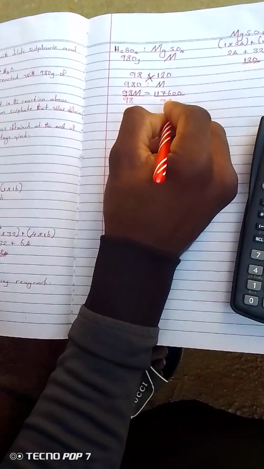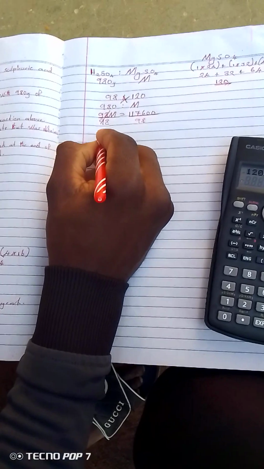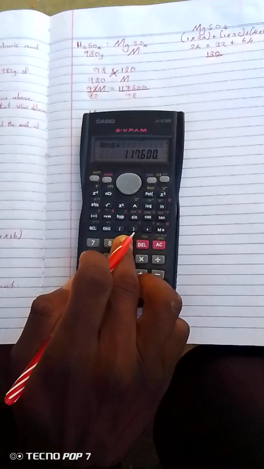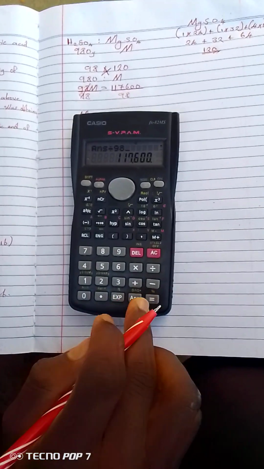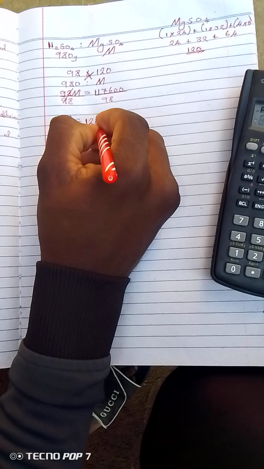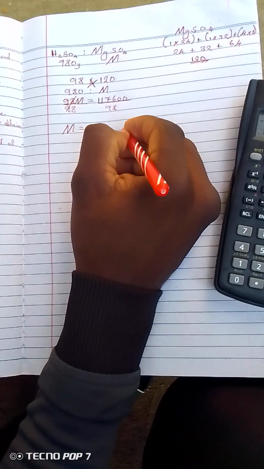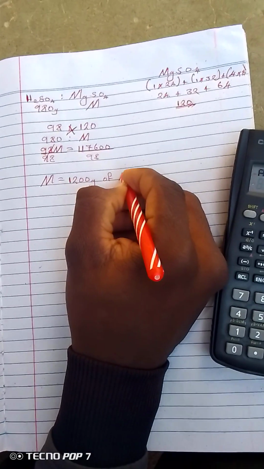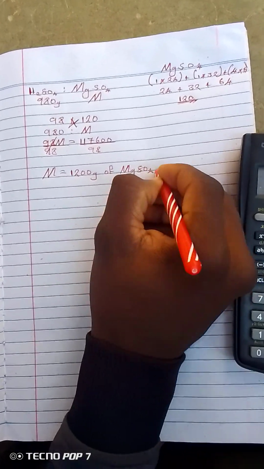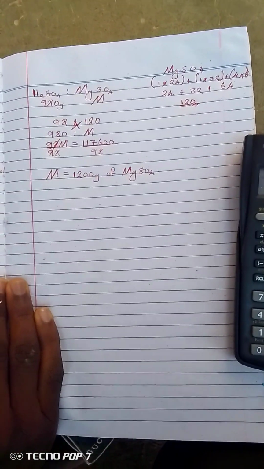So in this case, our mass is going to be, we divide this answer by 98, giving us 1,200. So here we have 1,200 grams of magnesium sulfate, like that. That's how you answer that question.